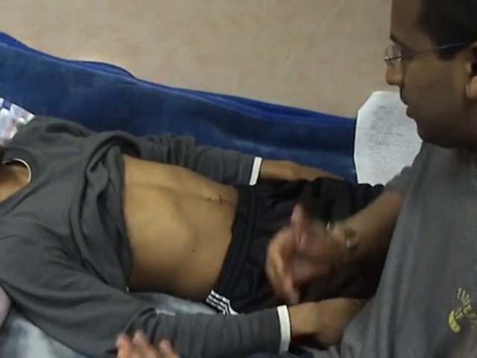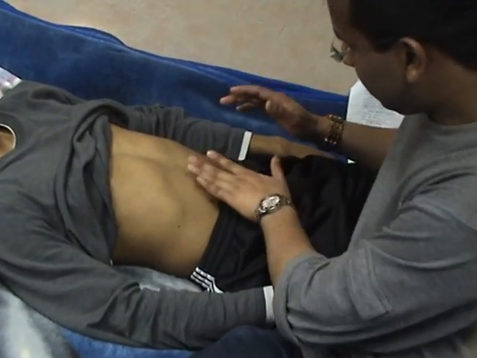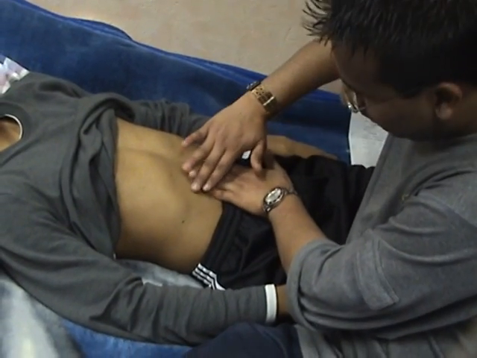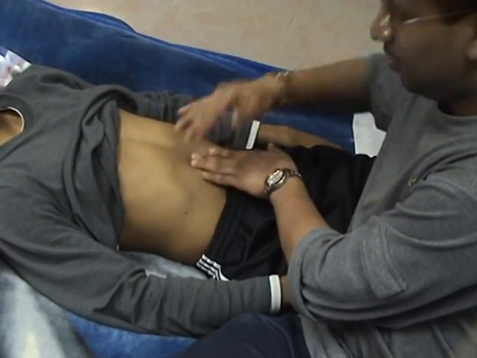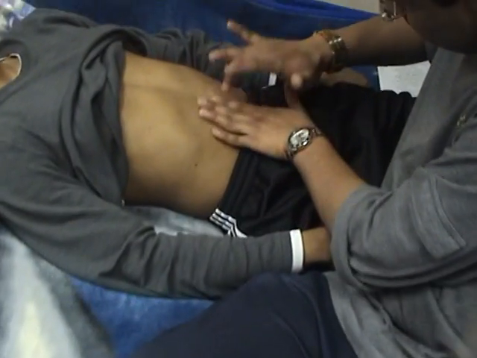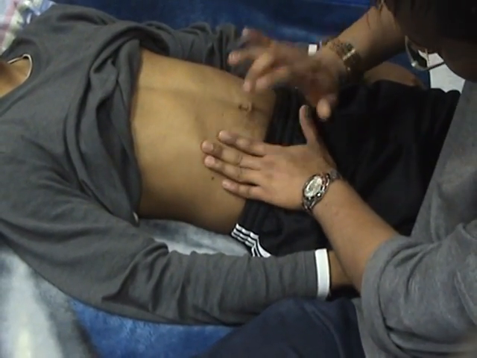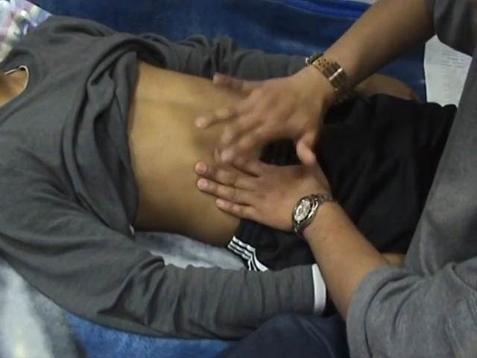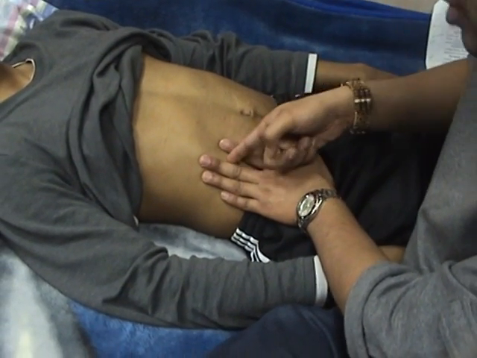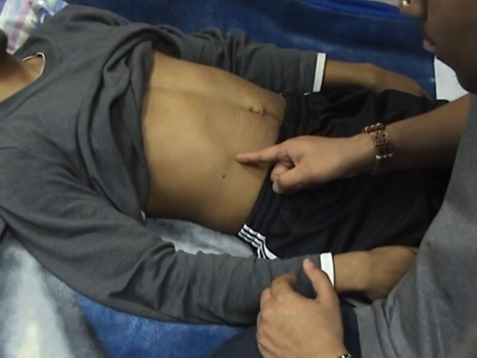The next method is the percussion method. How do you percuss? First you percuss from here until you hear dullness. Start percussing. Dullness of sound, so it was here.